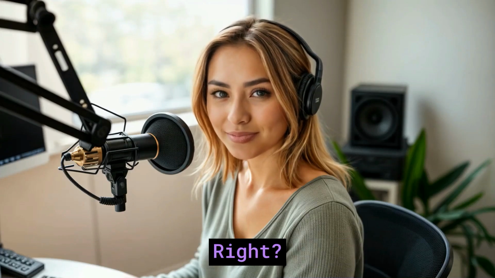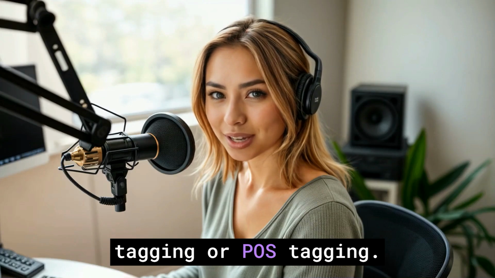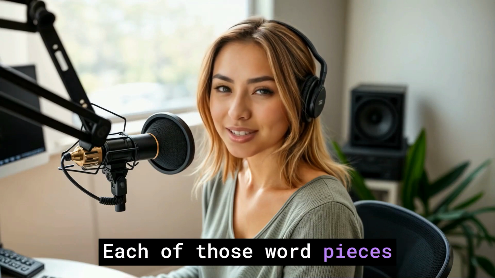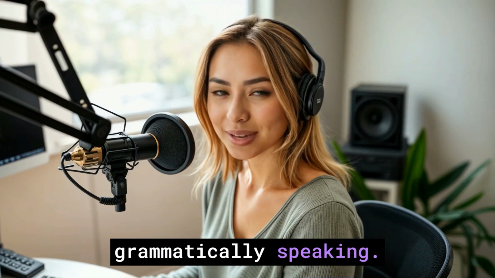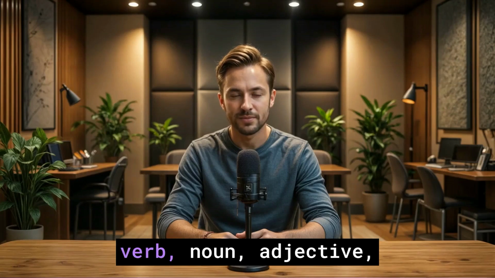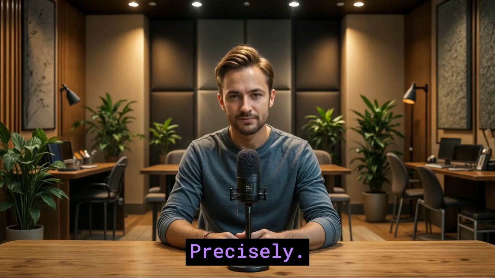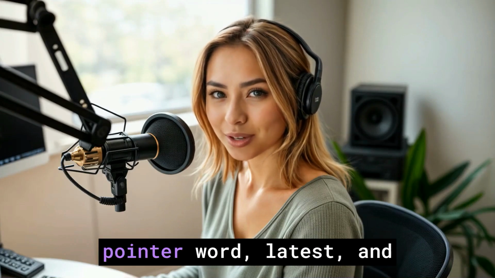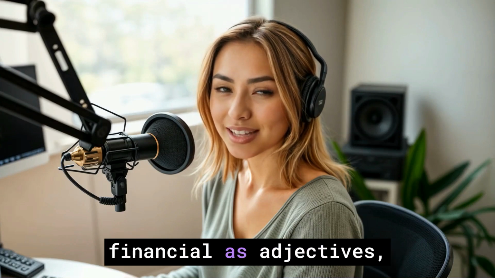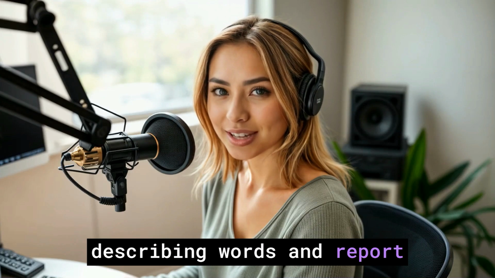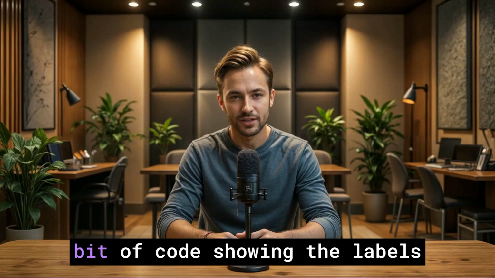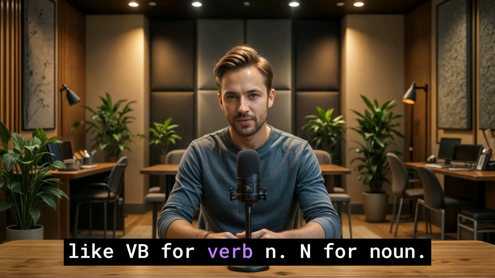It's simple enough, right? But then comes part of speech tagging, or POS tagging. This is where the system tries to figure out the job each of those word pieces is doing in the sentence, grammatically speaking. So it's role, like verb, noun, adjective, that sort of thing. Precisely. It tags show as a verb in action, me as a pronoun, the as a determiner, a pointer word, latest and financial as adjectives describing words, and report as the noun, the thing. Okay, so it's not just the words, but what they do. The article had that little bit of code showing the labels, like VB for verb, NN for noun.